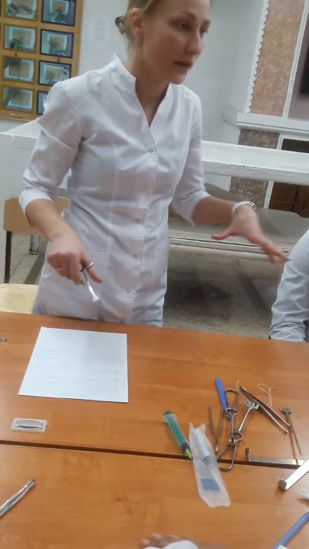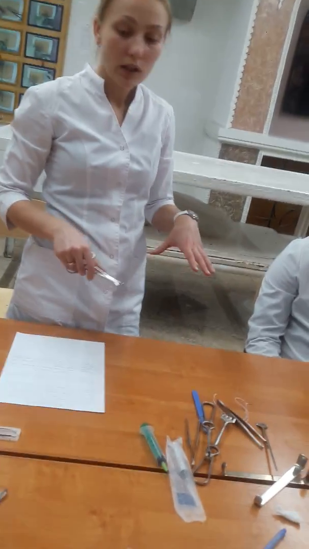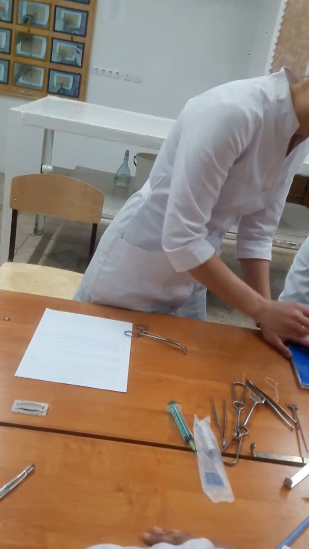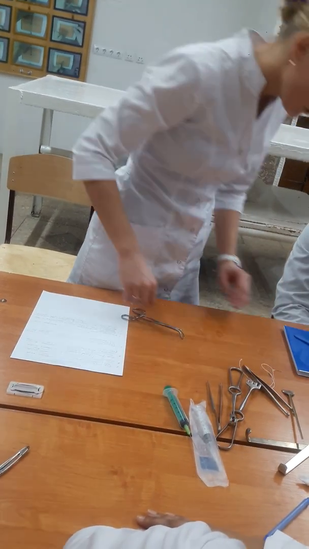When you prepare the operating field, you have special towels. Imagine that here we have a wound.